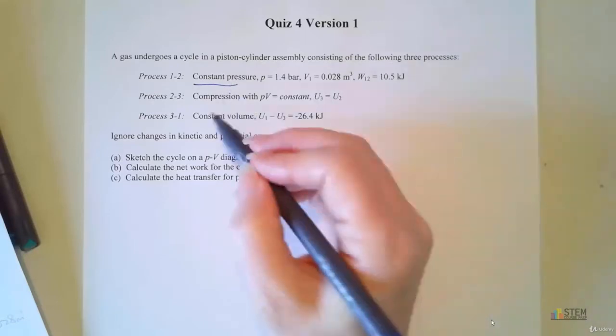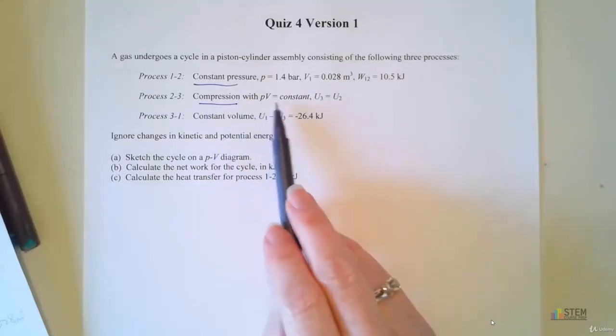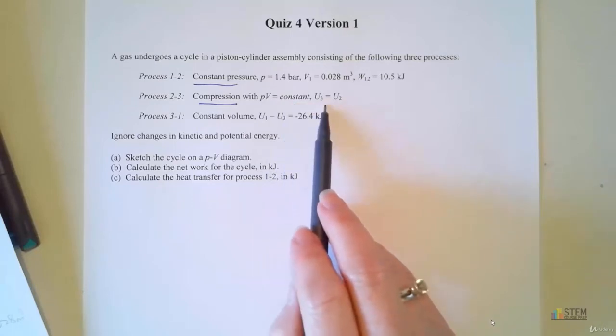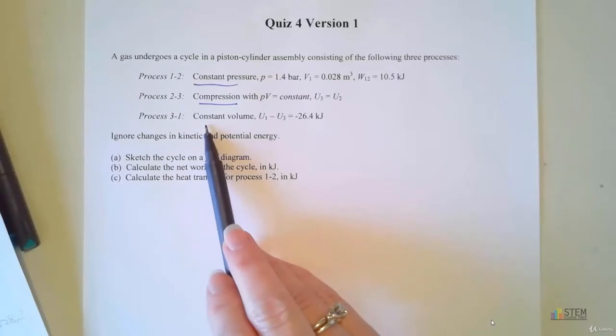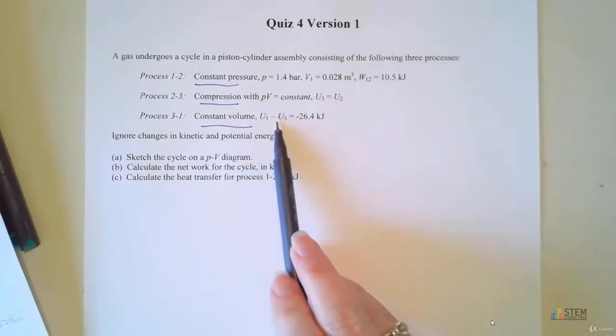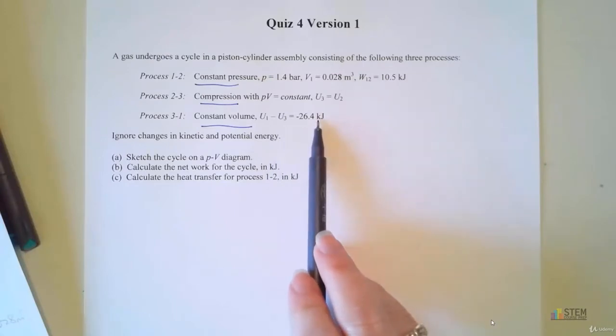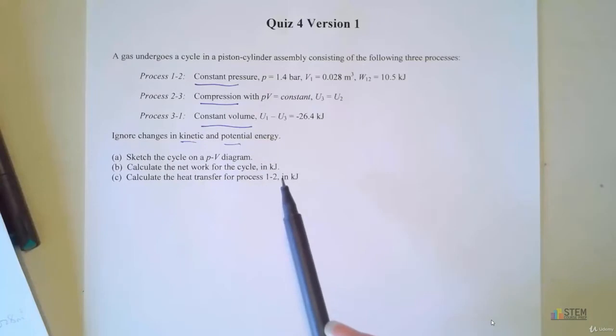Now the second process, we have compression with this relationship: pressure times volume is constant, and then U3 equals U2. Finally, we've got process 3-1, where we have constant volume. Change in internal energy is negative 26.4 kilojoules. And then we're going to ignore these two effects like we have been doing.